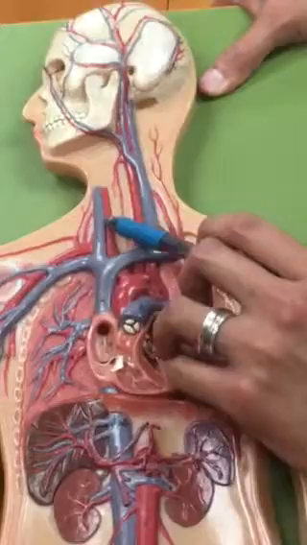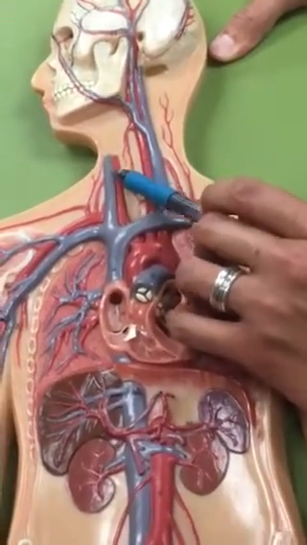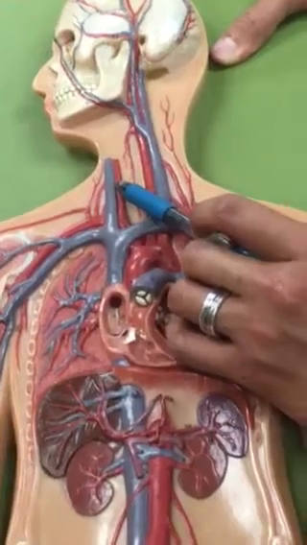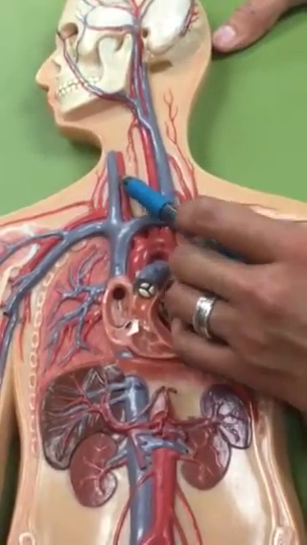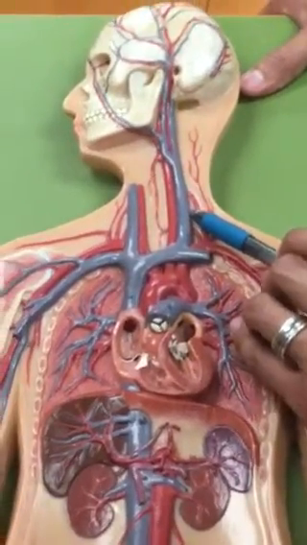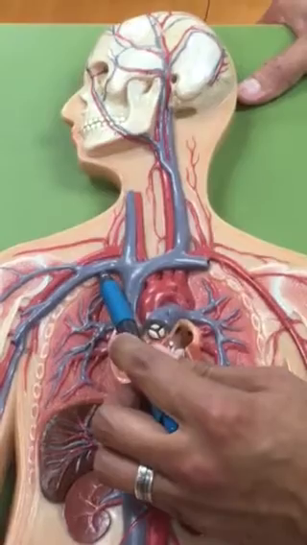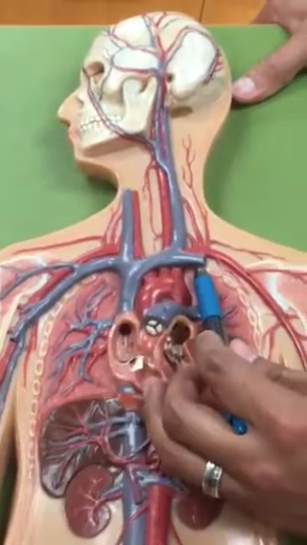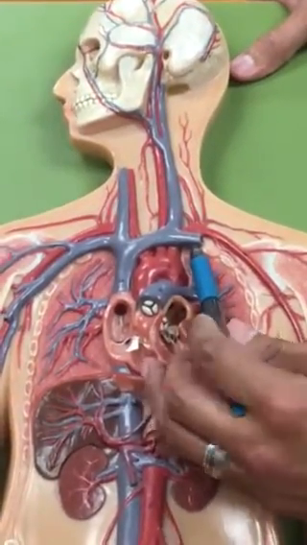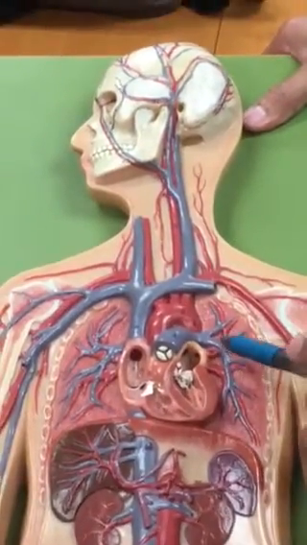So that means this one that's coming from the head is known as the internal jugular, the right internal jugular. Same thing for this one here, this is the left internal jugular. This one over here is going to be the right subclavian vein. And this one right here is the left subclavian vein. And that's all that we have covered so far in class, except for one more thing.